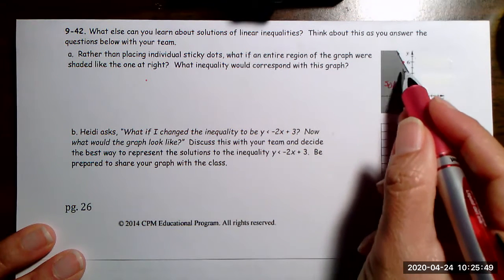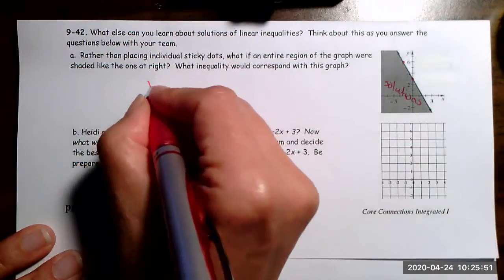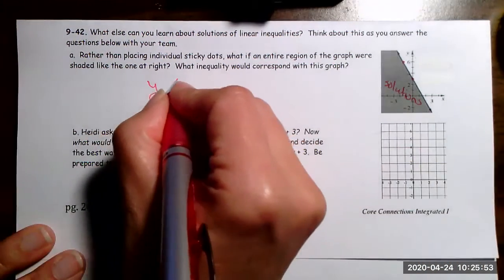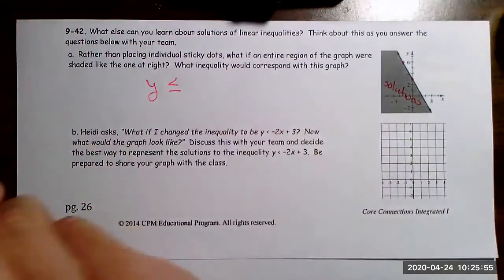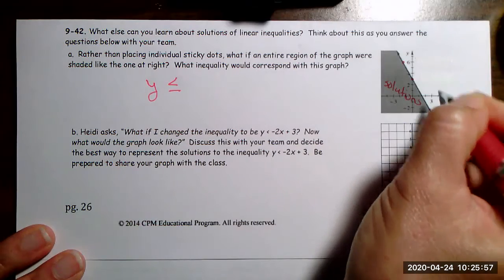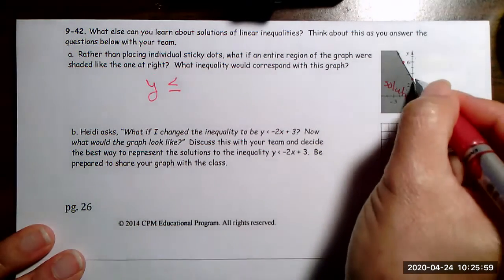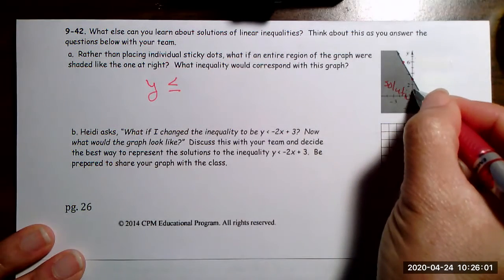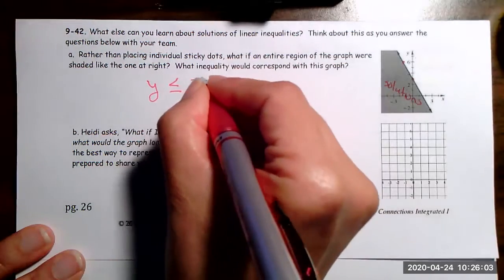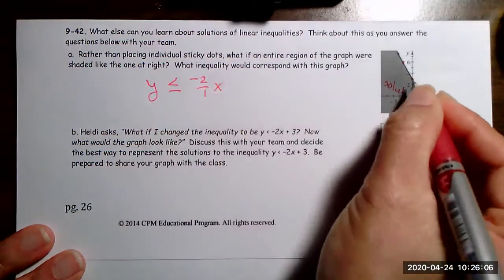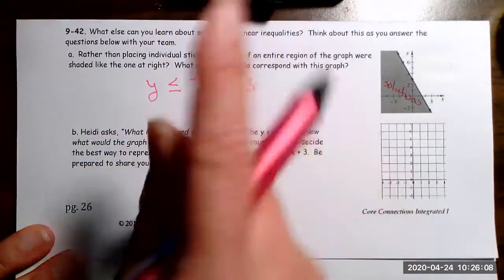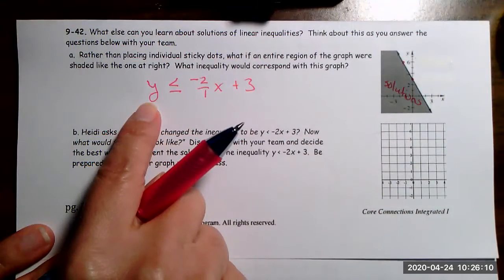So all of my y values need to be less than or equal to my line. Well, what is the equation of that line? The slope is down 2 over 1, and my starting point is at 3. So that's what this translates to.